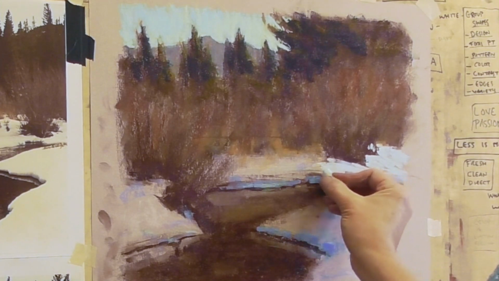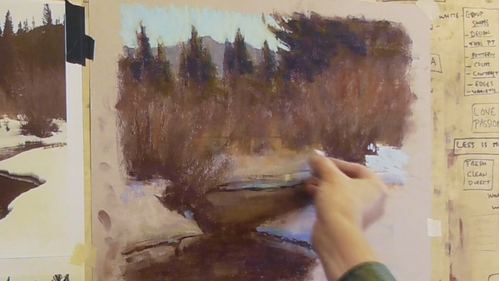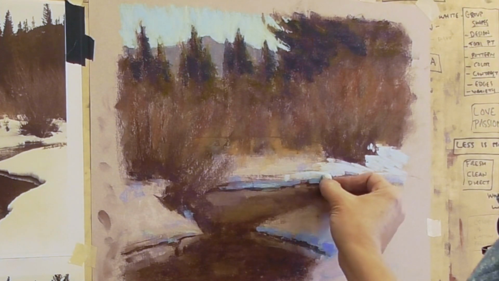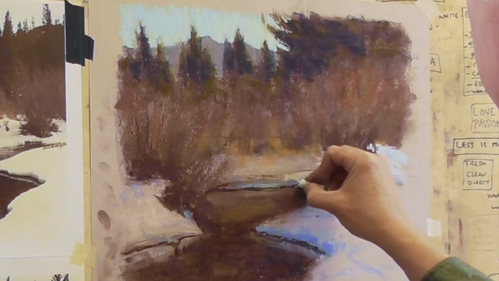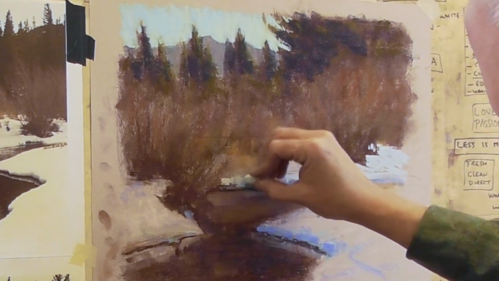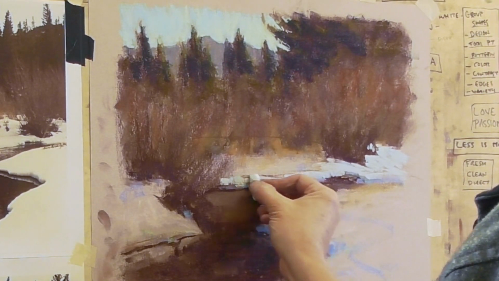If it feels flat, the stroke will be pretty much a horizontal stroke. If it's more angular, I'll do more of an angular stroke. This is really the time to suggest what that plane is doing.